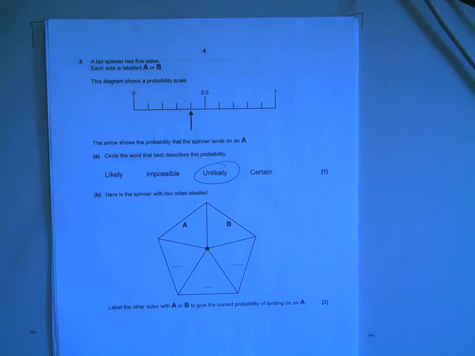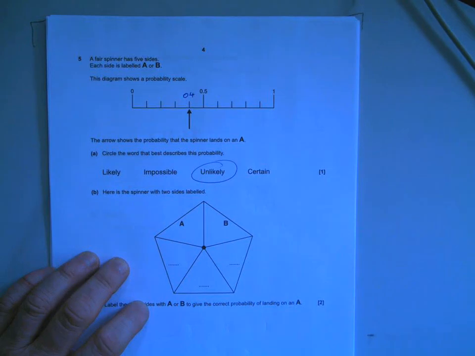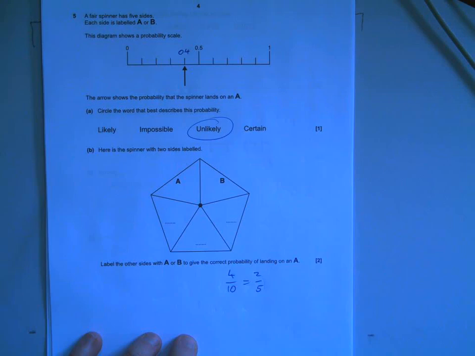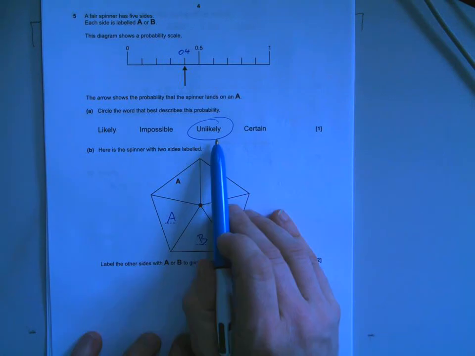Here is a spinner with 2 sides labelled. Label the other sides with A or B to give the correct probability. So let's just go back up. This is a probability of 0.4. 0.4 is the same as 4/10. 4/10 is the same as 2/5. And oh look, my spinner is a pentagon. It has 5 sections, and therefore I need to make sure that 2 of my sections are labelled A, and the others are labelled B. Done. Okay? Quite easy to miss a question like 5A. You've got to be reading the questions carefully. Sometimes it is quite easy to skip over and miss.